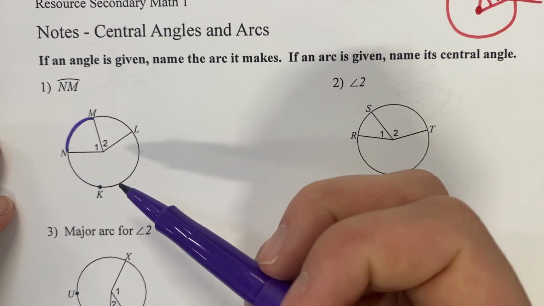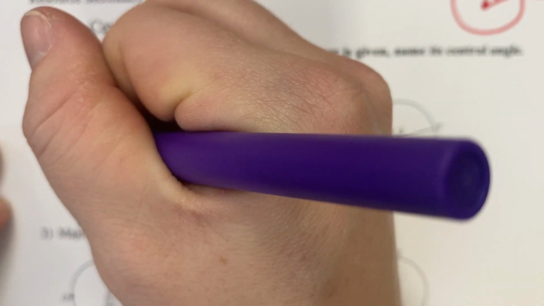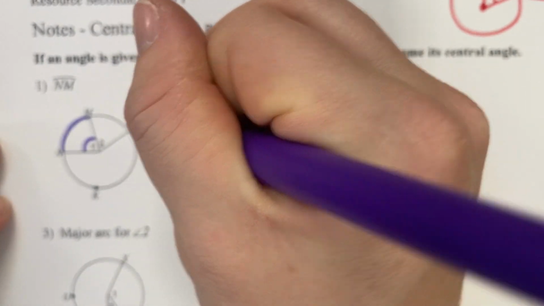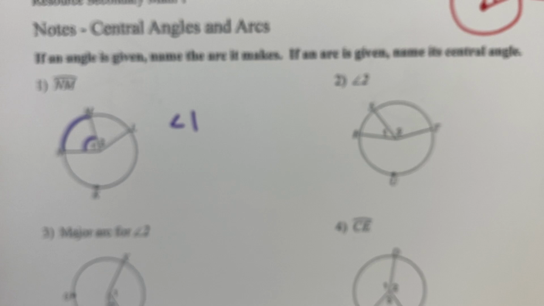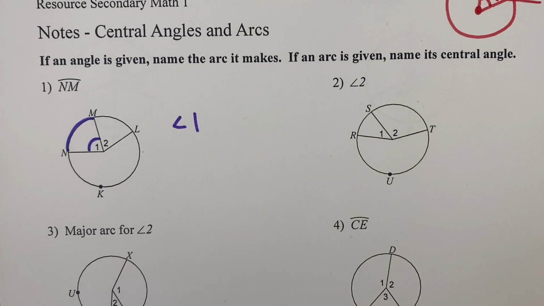So what is the angle that corresponds with that arc? We can see it's this angle right here. So we know it's angle 1. And that's all that it's asking us to do.